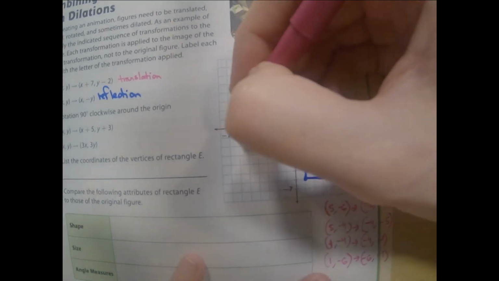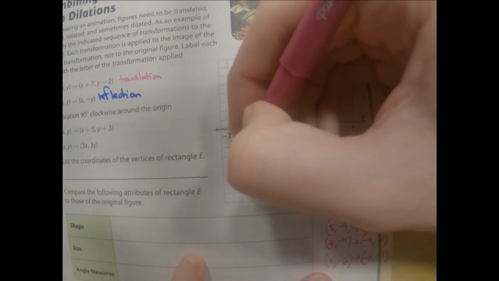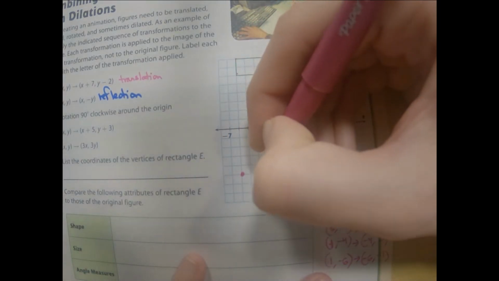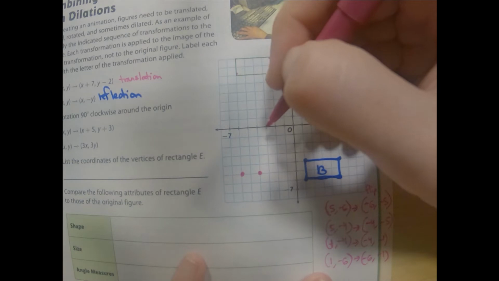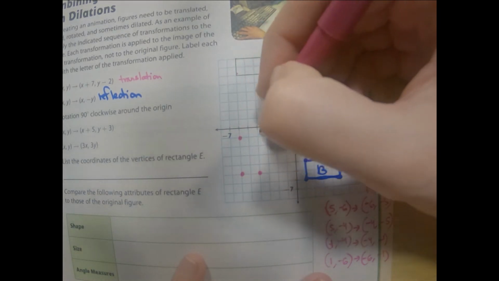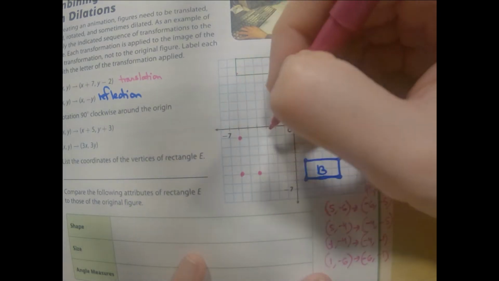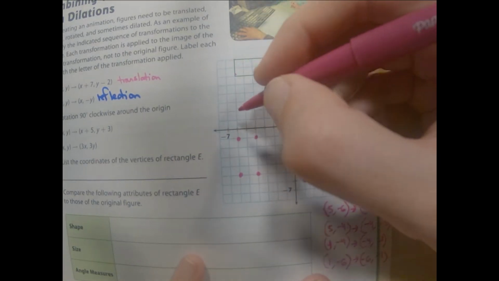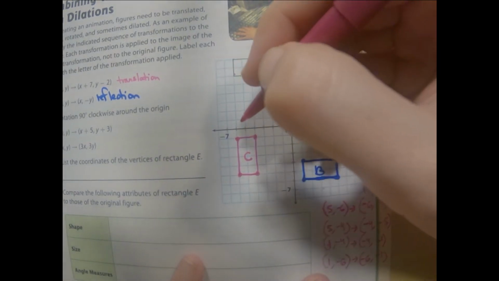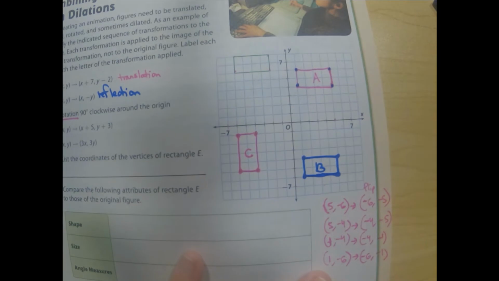So I'll plot those: -6, -5, -4, -5, -6, -1, and -4, -1. And this should be my new image for C of a rotation.